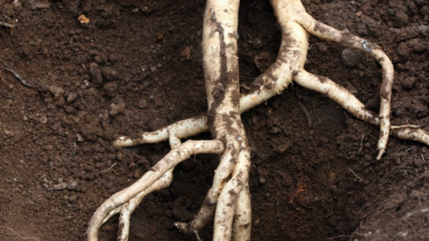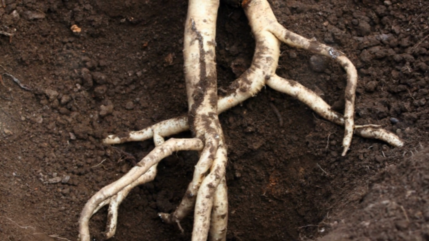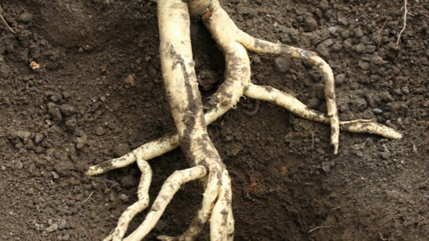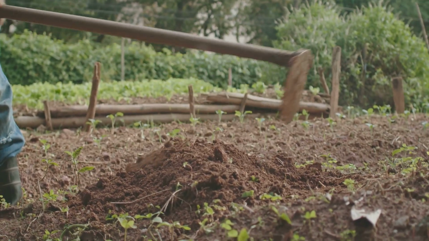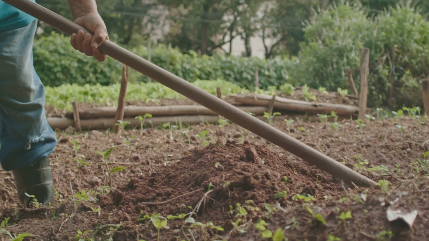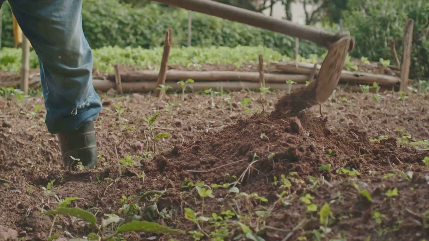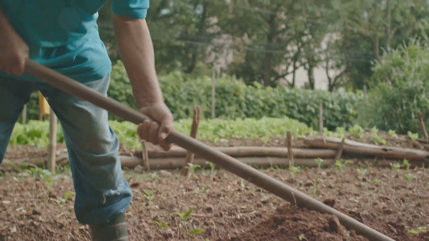Now let's think about the roots. They're like the grass's hands, reaching out and grabbing the nutrients they need. But when the soil is compacted, it's like the hands are tied. The roots struggle to penetrate the hard-packed soil. This not only limits their growth, but also their ability to access those vital nutrients.